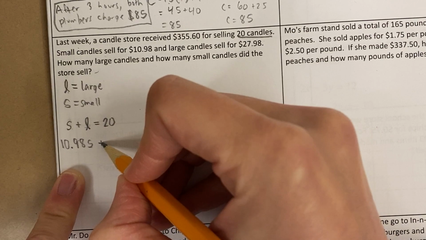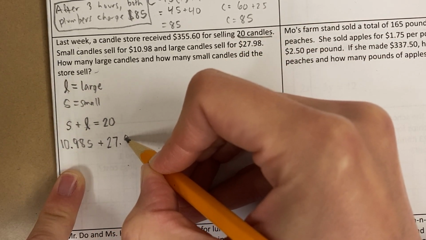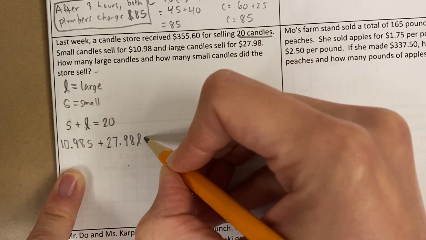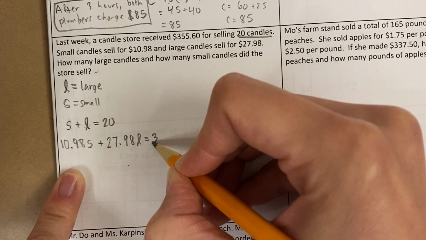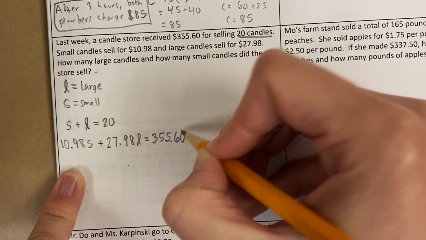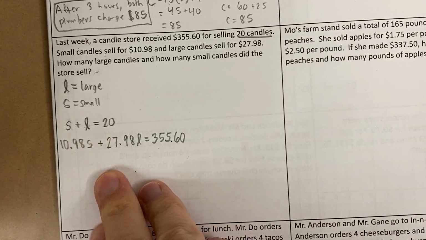Okay, now the same is true for large candles, except these are ridiculously expensive candles, right? They're going to make nearly $30 every time they sell a large candle. And they end up making a total of $355.60 on candles, which is crazy. Okay, now here's the thing. Yes, these are decimals. It doesn't matter.